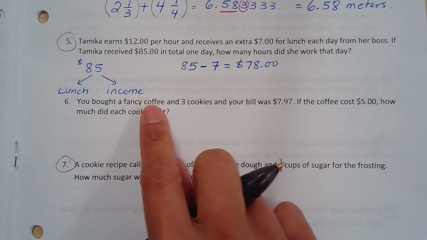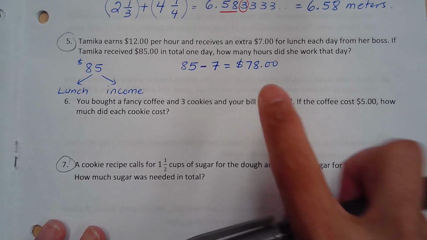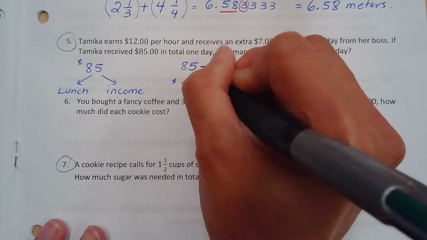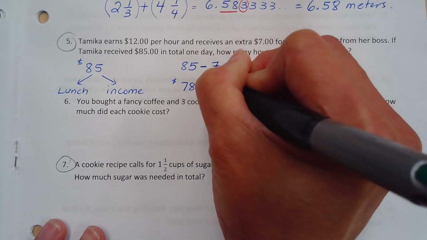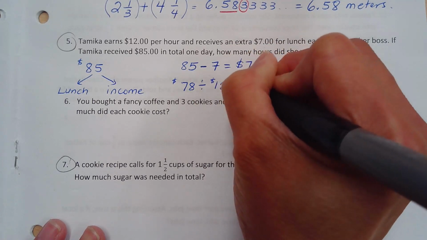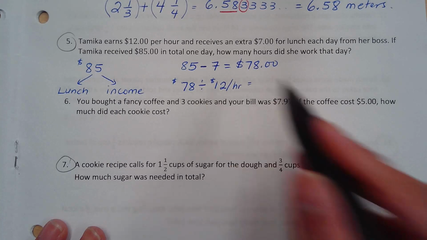When we calculate the income, it's the number of hours worked times your hourly wage, right? So here, what we can do is $78 divided by $12 per hour. You can just put 78 divided by 12.